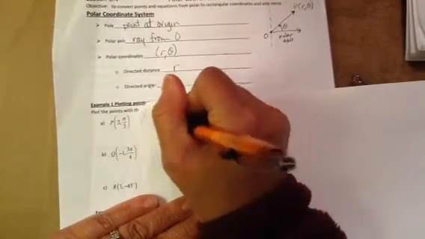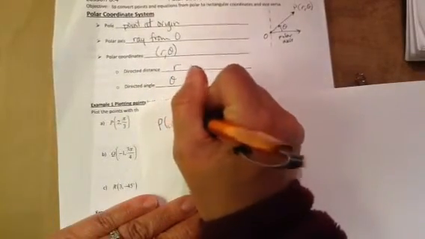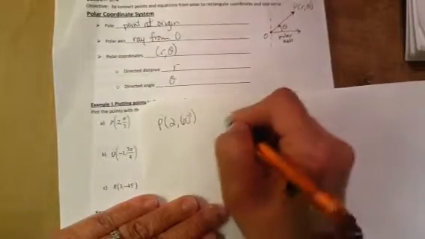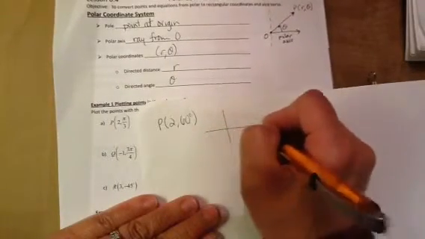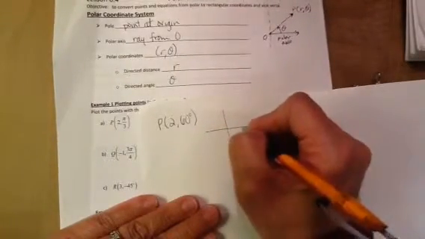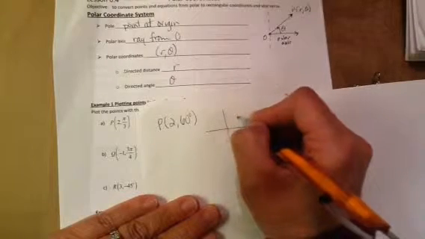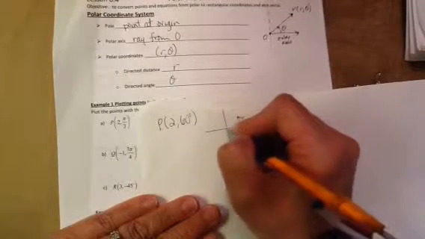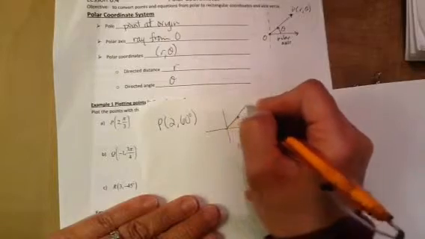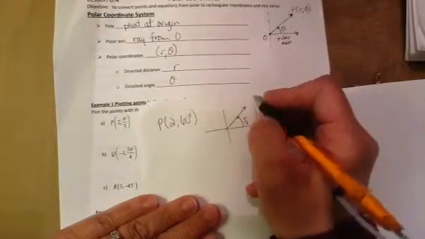So now what I have here is the point P. It has a directed distance of 2 and an angle of pi over 3, which, if you don't know what that is, I'll write it. It's 2 and 60 degrees. So I'm going to draw my axes, and I'm going to go 60 degrees, or pi over 3, and I have a distance. The directed distance of this ray is 2.